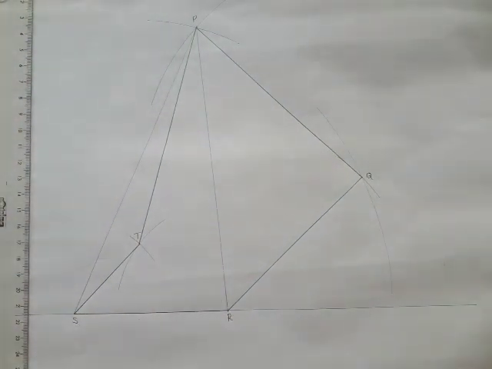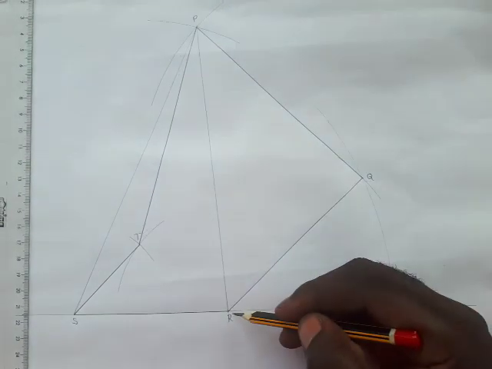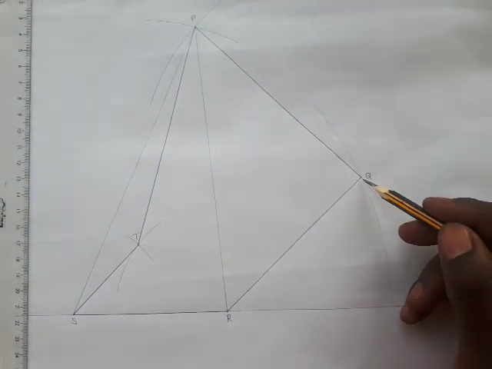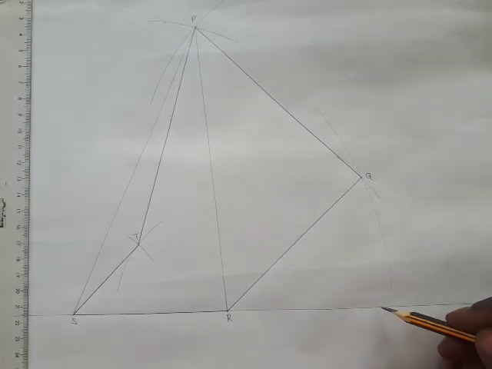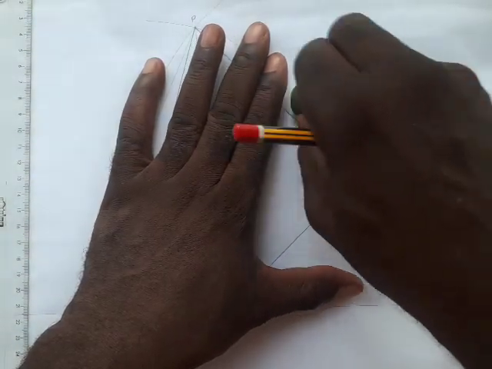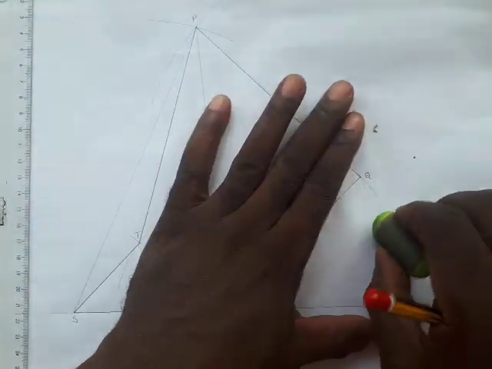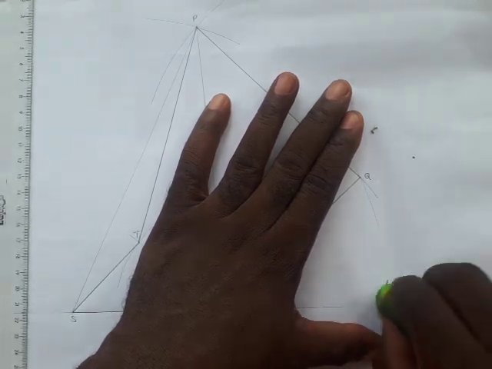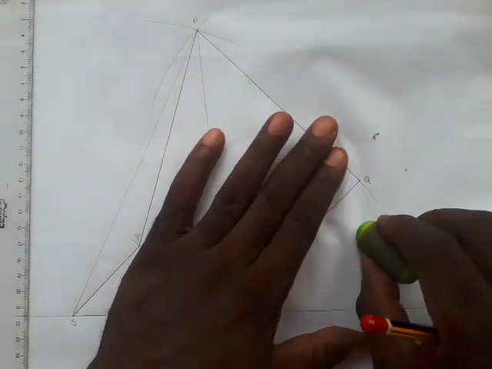Now the next thing we are going to do is transfer this line PR to Q until it touches this horizontal line that I extended. Let me adjust these arcs so that you're not confused. Mind you, don't erase the arcs, but you can adjust them a little bit if they are too long, for clarity.